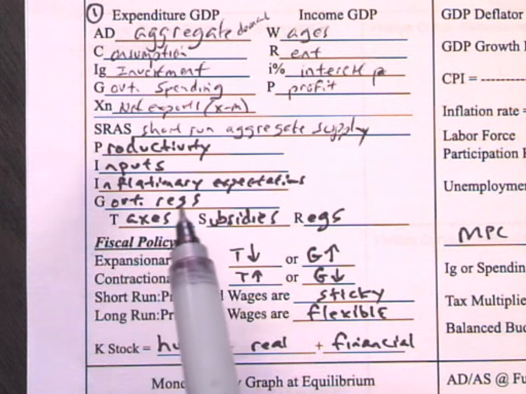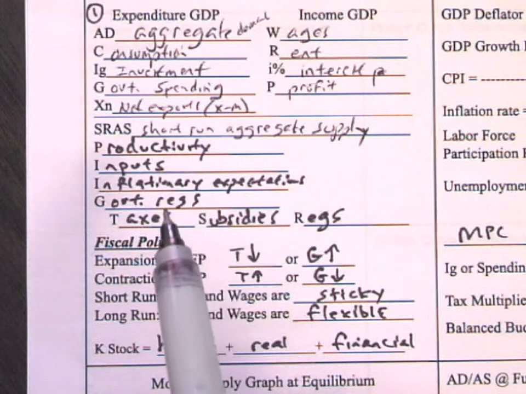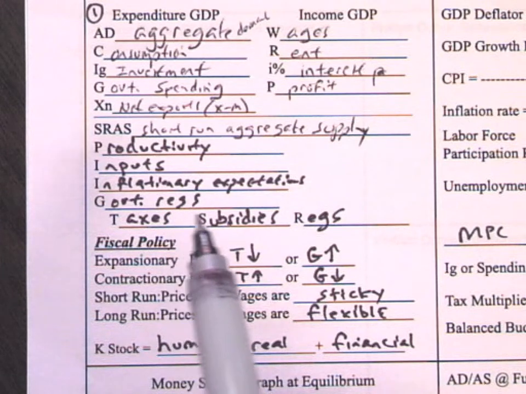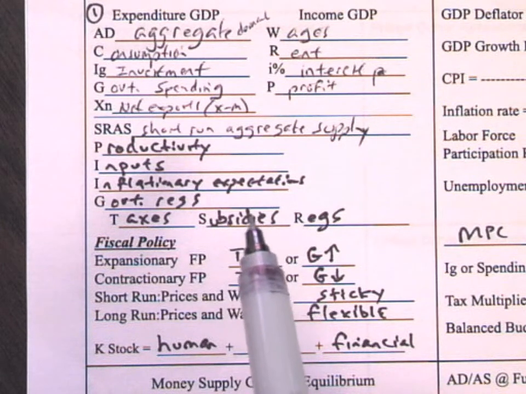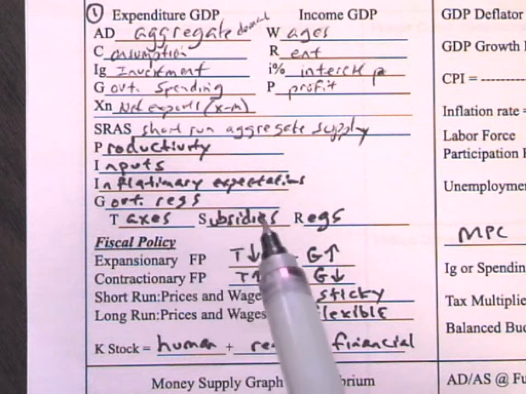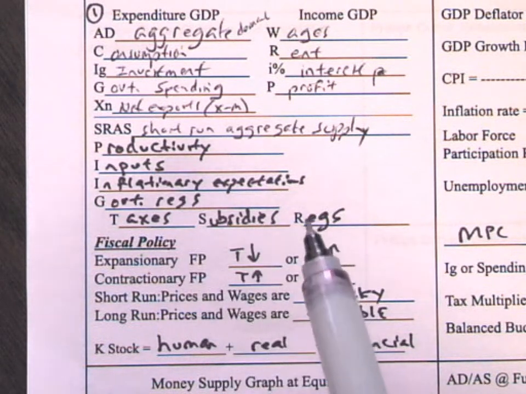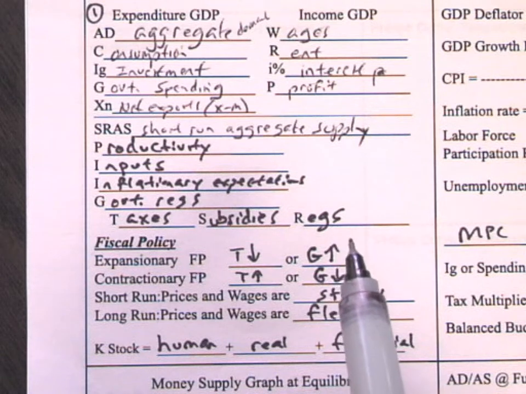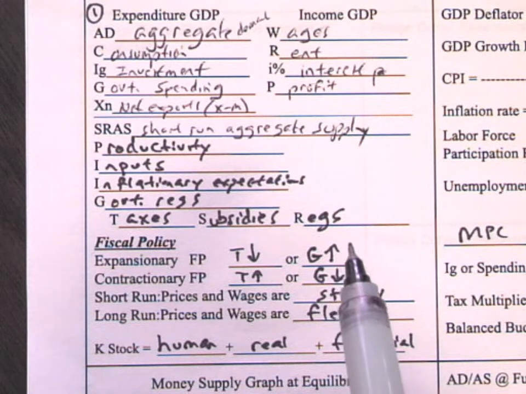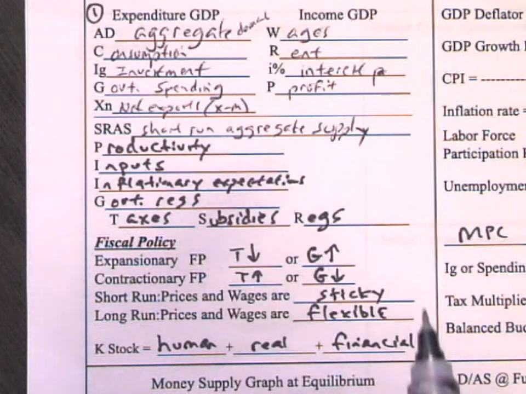The last one is government regs, or government regulations. And these are on the business side once again. So if corporate taxes go up, payroll taxes, unemployment expenses, subsidies. Remember, a subsidy is a government payment to an industry. So if you're a business and you get a subsidy, your short-run supply would increase because you're getting money you don't have to pay back from the government. And of course, regulations. If you own a factory and you have to add more scrubbers to your factory's smokestacks, then that would cost you money and your supply would decrease.